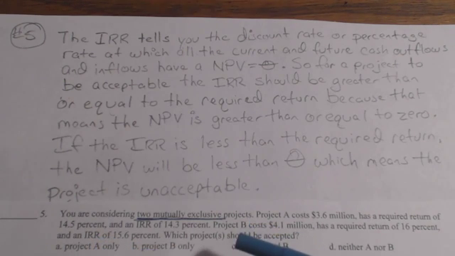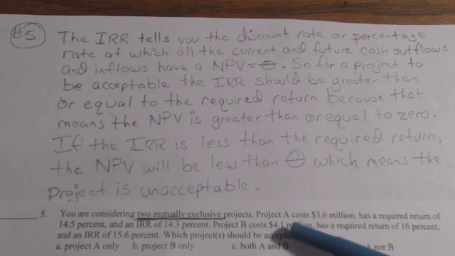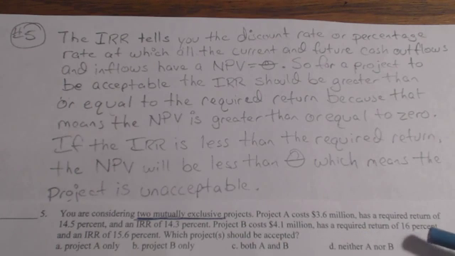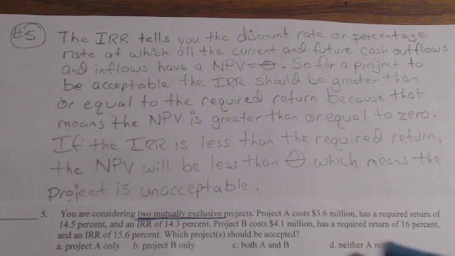Okay, project B is similar. It doesn't matter about what the costs are. Don't even be concerned about that. Project B costs 4.1 million, has a required return of 16%. Remember, the required return is the point at which your net present value will equal 0. The IRR is 15.6%, which means that your net present value zeroes out at 15.6%. If the required return was higher, like 16%, your net present value would go negative. That's the same as project A. So in both cases, the IRR is below the required return.